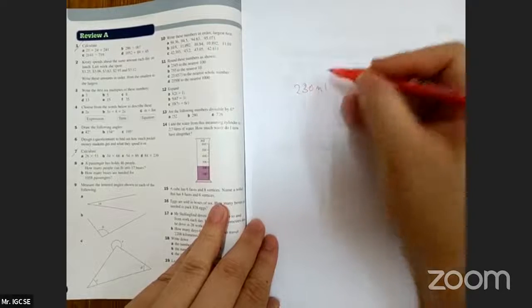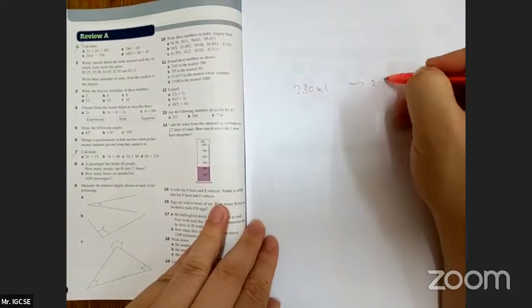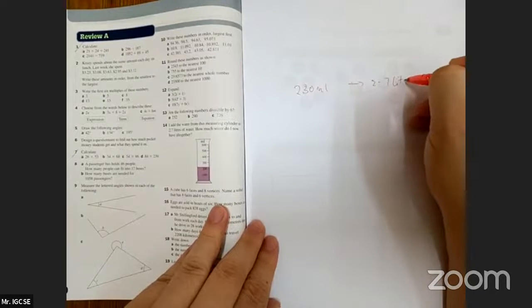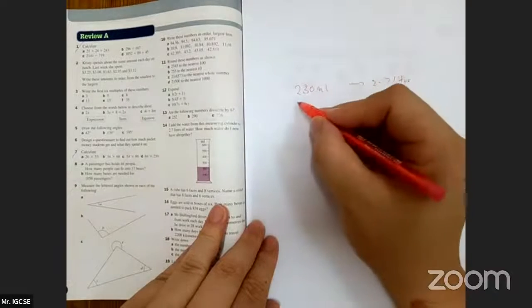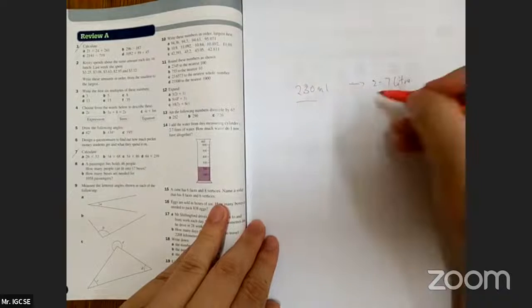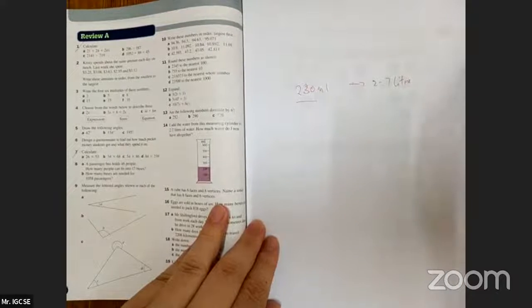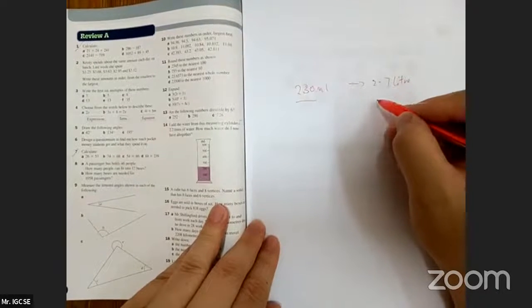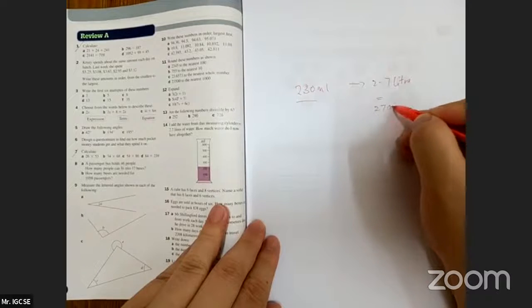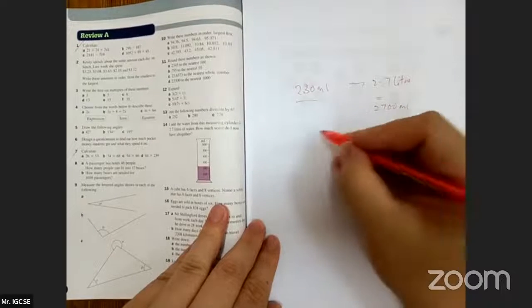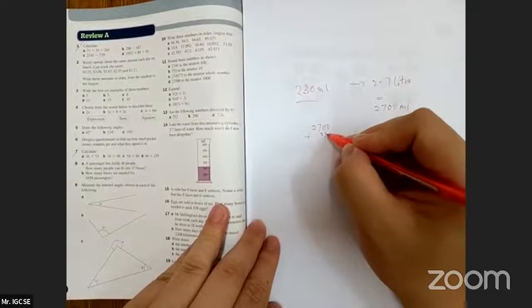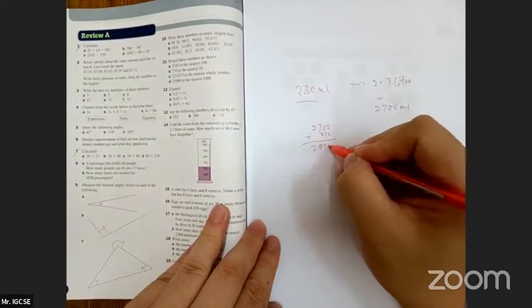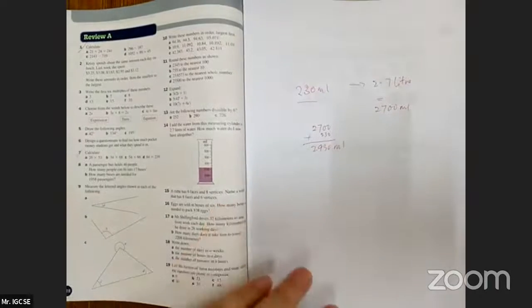You add to the 2.7 liters. If you want to measure in liters, then you need to change this one to liters. If not, you can change this one into ml. This is equal to 2,700 ml. So you add these two together, 2,700 plus 230, so you get 2,930 ml.